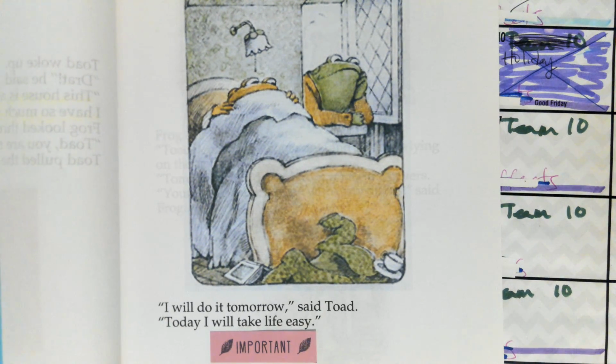I will do it tomorrow, said Toad. Today, I will take life easy.